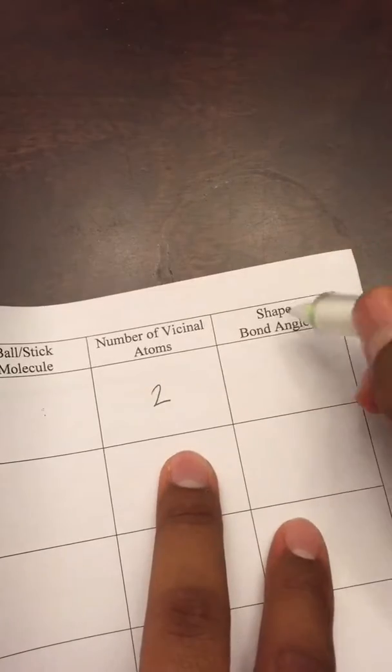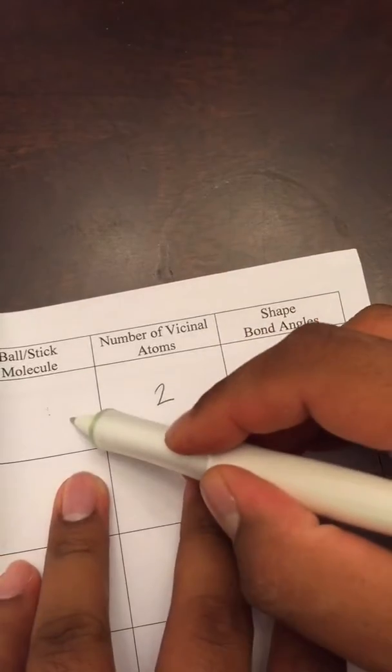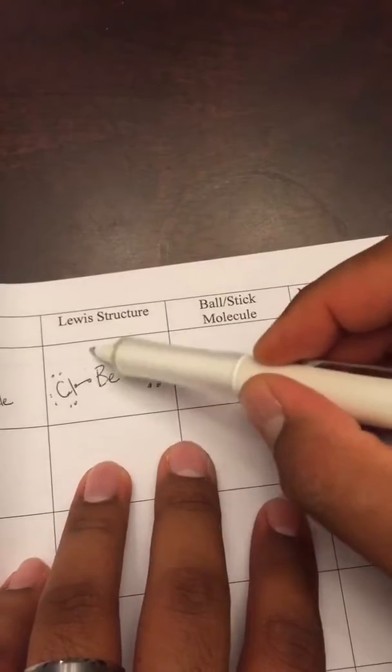Next, we're going to say the shape and the bond angle. Once you have constructed the molecular set, this will give you more of an image. But in any case, since you don't see any lone pairs on the center atom, therefore it has no distortion. It is going to be a line. So the shape of this is going to be linear, and the bond angle for a linear molecule is going to be 180.